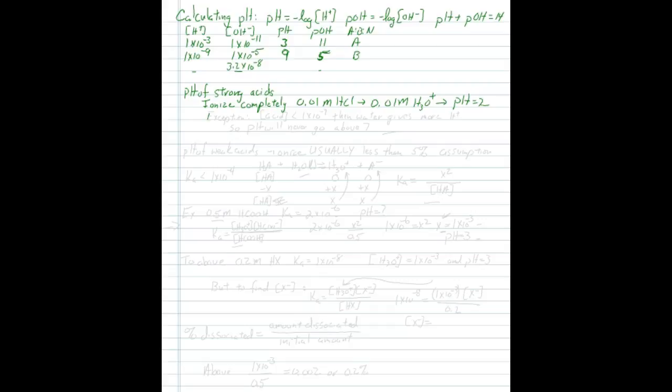There is one exception to this, and that is if your concentration of your strong acid is less than 1 times 10 to the negative 7. If that's true, then the water is going to be a stronger acid, and it's going to give up more H plus.